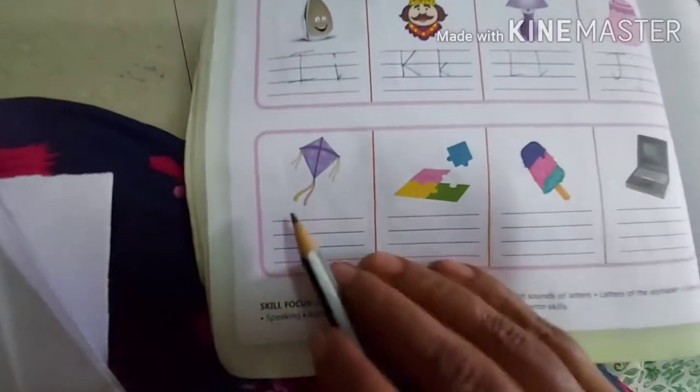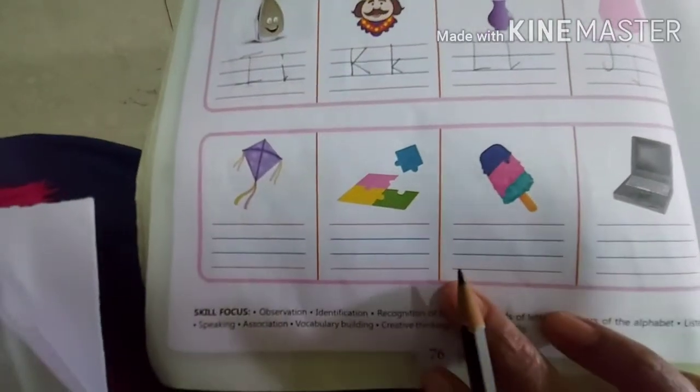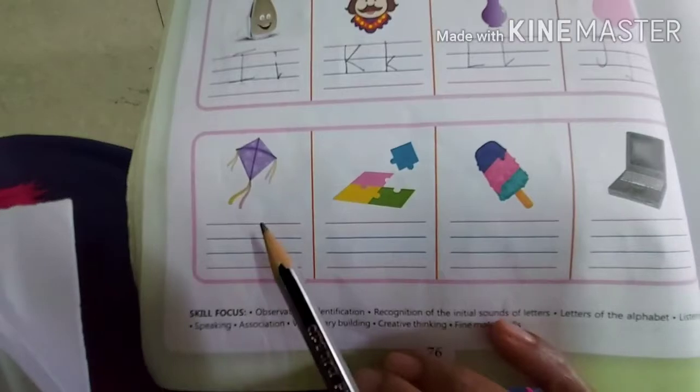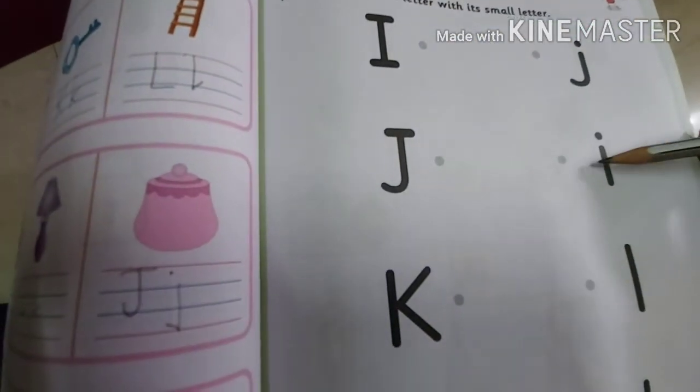Very good. Will you try these four? For kite, jigsaw, ice cream and laptop. Try these four, write them, take a photo and send it to me tomorrow. Okay, then on this page you have to match the capital letters with small letters.